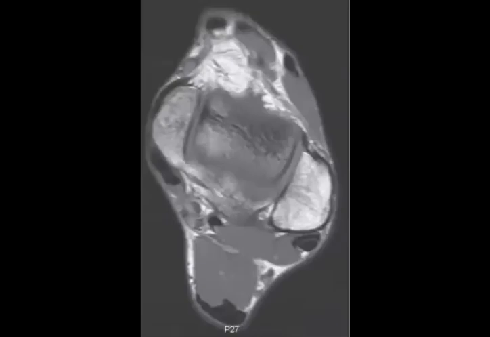Okay, so it is an accessory muscle, yeah. What is the name of this accessory muscle? Soleus. Accessory soleus muscle, yeah.